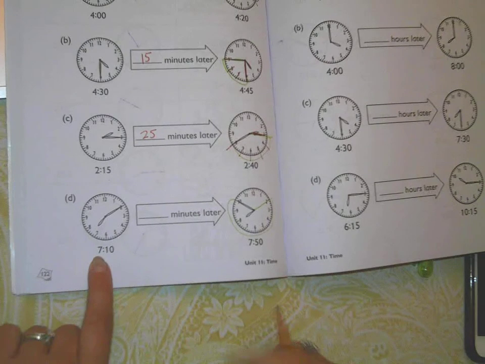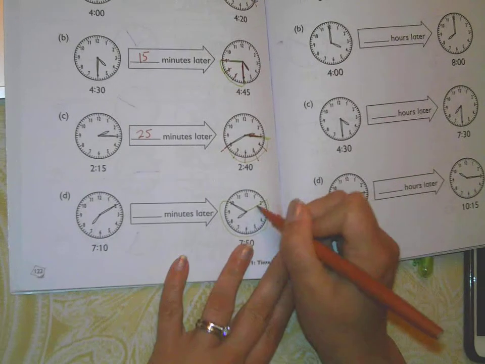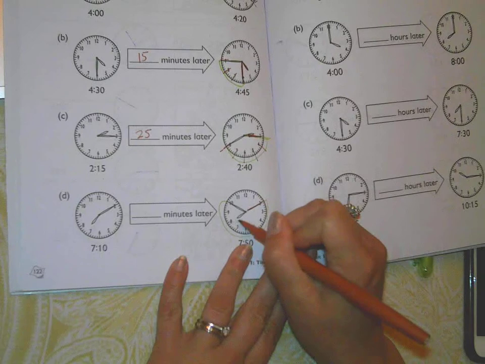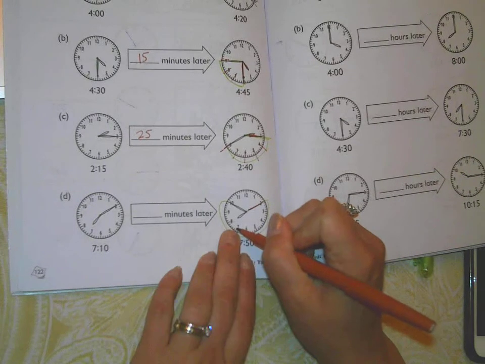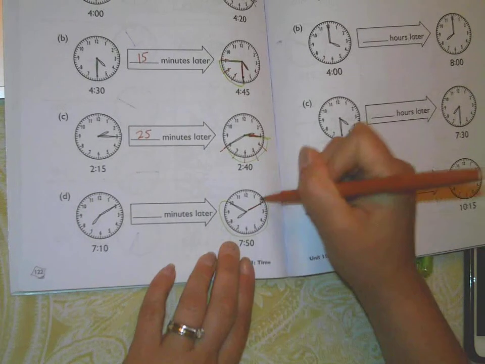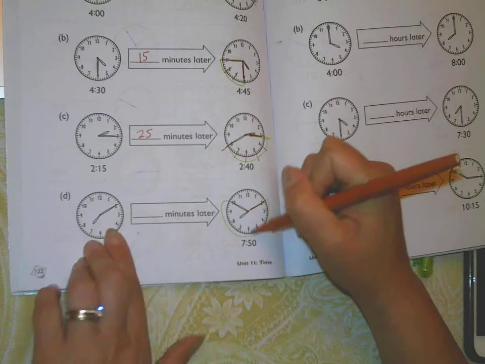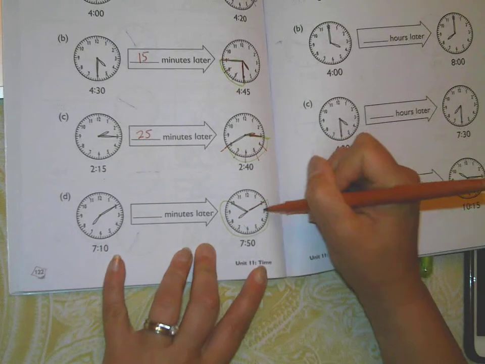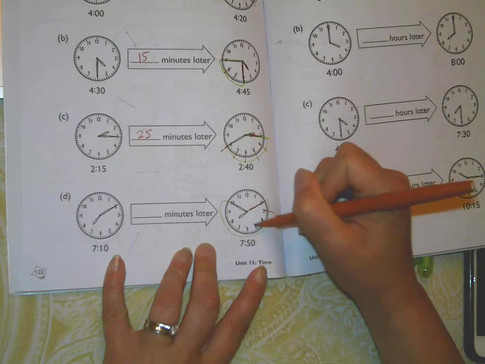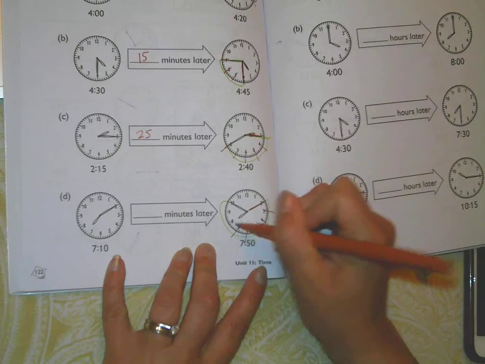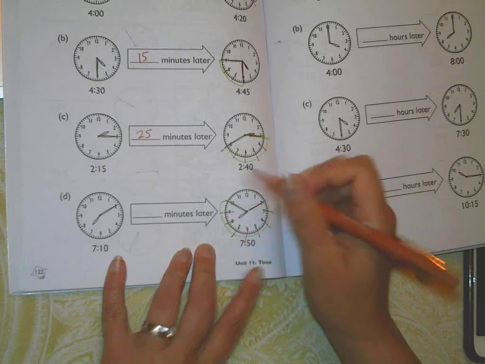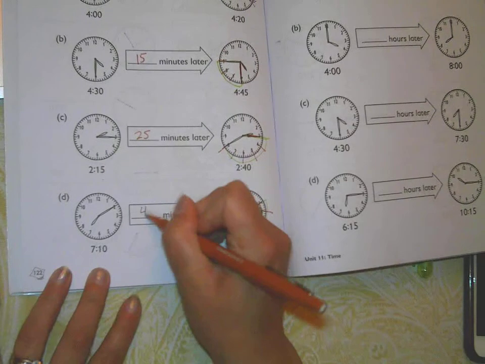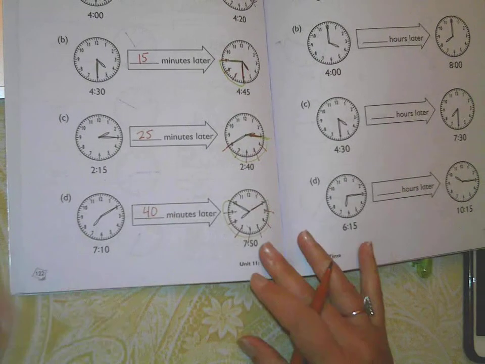Okay. So here's our starting clock. 7:10. So I'm going to draw in the 10. So this would be 7:10 here. 7:10. And then we're ending at 7:50. So here's our ending time. This is 7:50. And then we count by 5. 5, 10, 15, 20, 25, 30, 35, 40. So 40 minutes later.